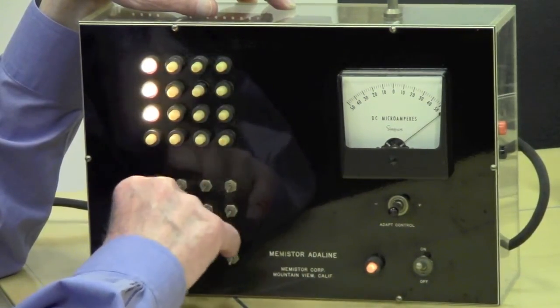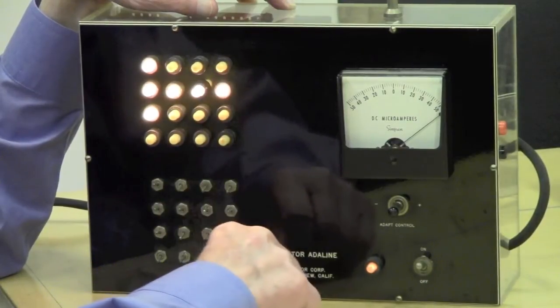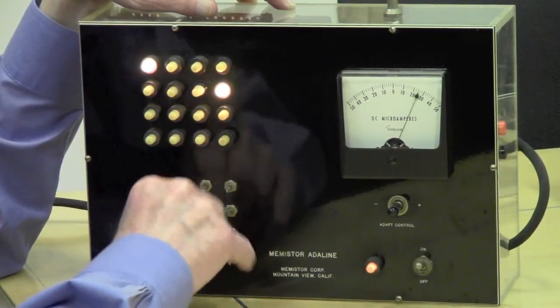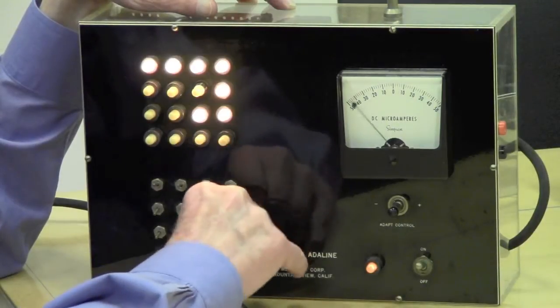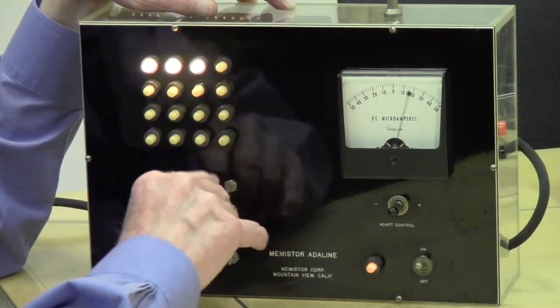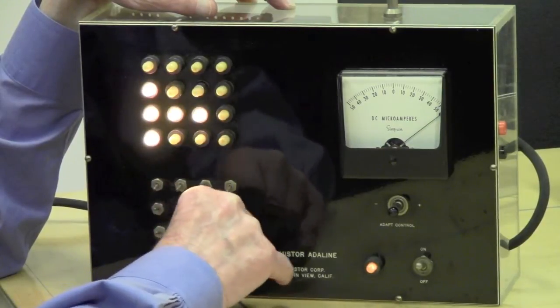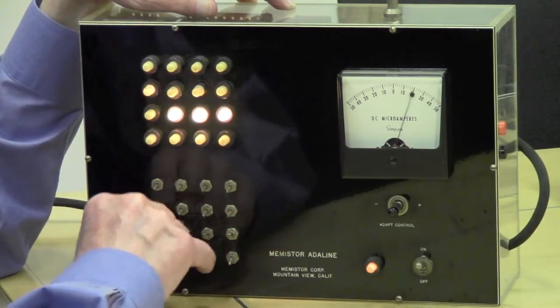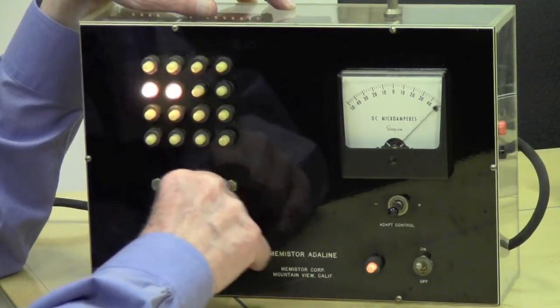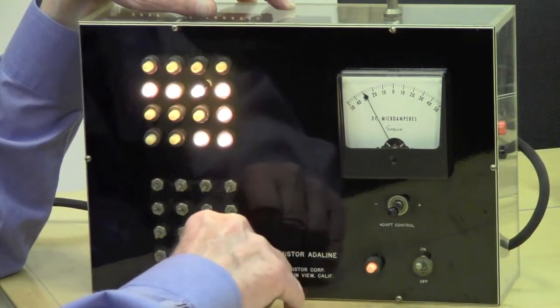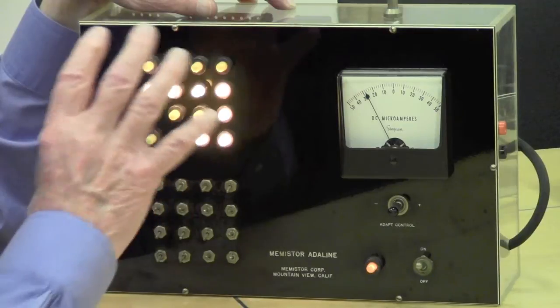So let's try this T. Horizontal T is positive. That seems happy. J is negative. T is positive. J is negative. So all the horizontals are now in.